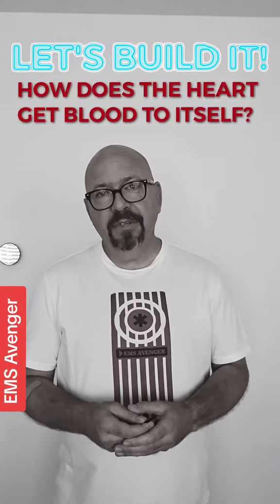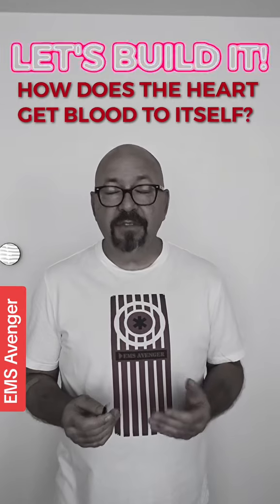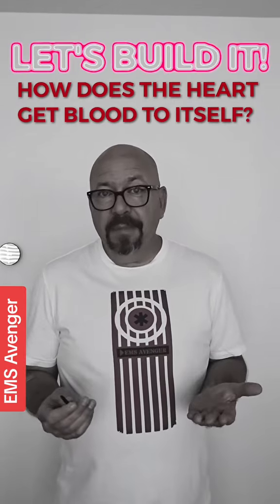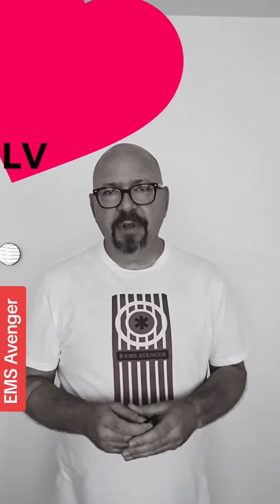How does the heart get blood to itself? Well, let's build that system from the ground up so we can understand it better. So first of all, we're going to need a pump. So let's use the heart. So here's our pump, the left ventricle, and it's filled with blood.